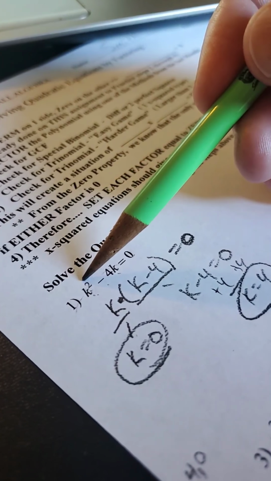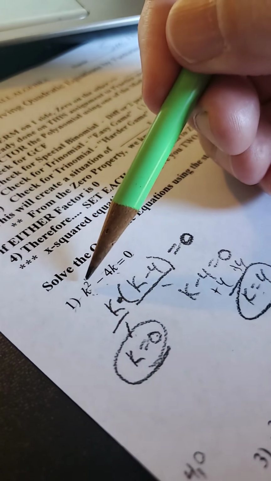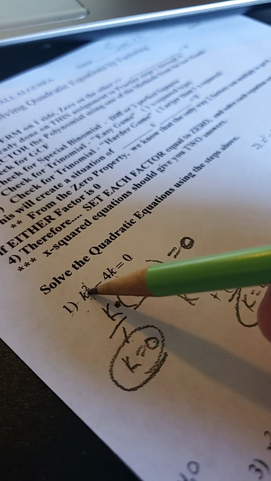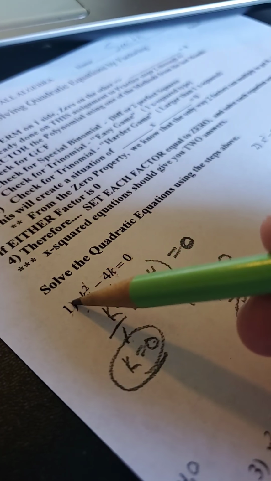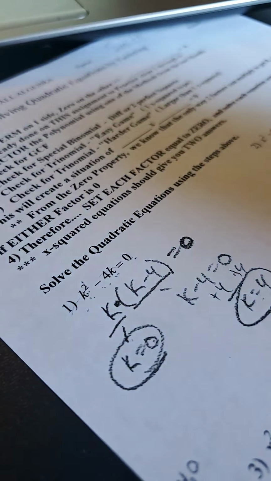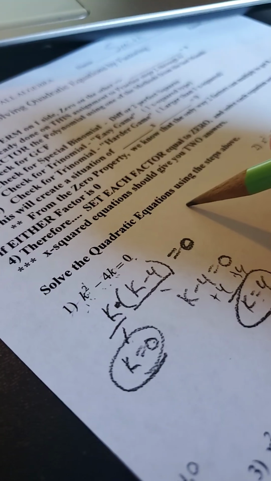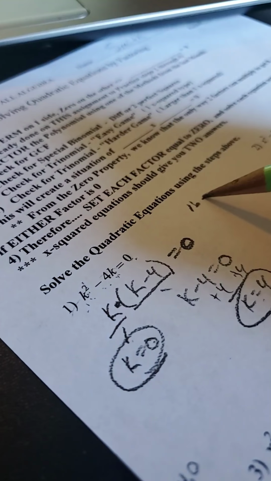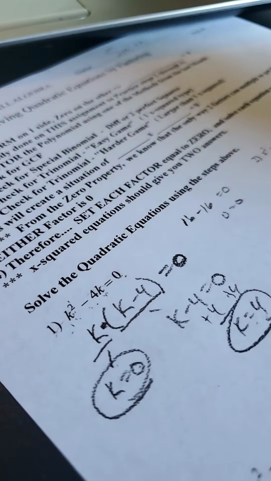A k squared is going to have two answers. In this case, it's a 0 and a 4. Come back and check it. You can see that 0 squared is 0. Negative 4 times 0 is also 0, and then 0 minus 0 is 0. But there's a second answer of 4. If I put a 4 right there, 4 squared is 16. If I put a 4 right there, negative 4 times 4 is negative 16, and it still checks.